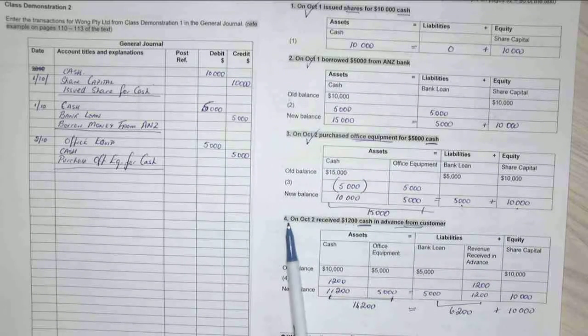What's my next transaction? Transaction number 4. What's my journal entry that I need to post? Can someone help me? Cash debited by 1,200. Yep, and? And revenue received, so what would it be? Would it be income? No, not quite. It is a liability, but we'll call it revenue in advance. Revenue in advance. Yeah.